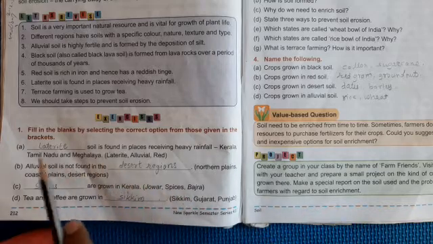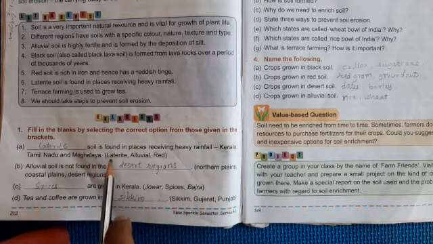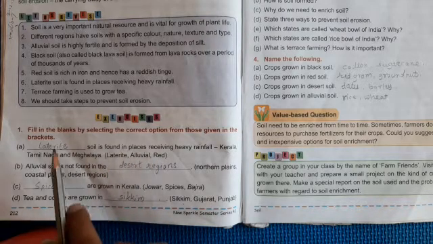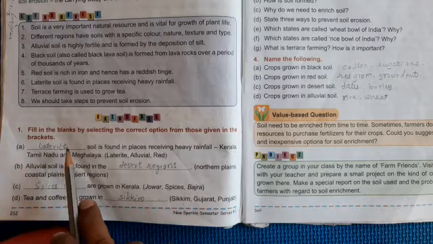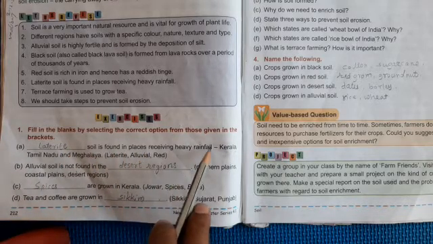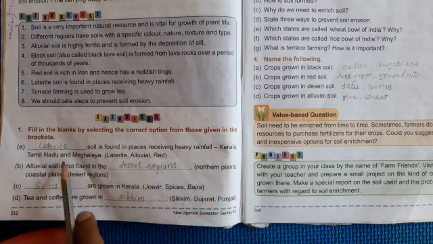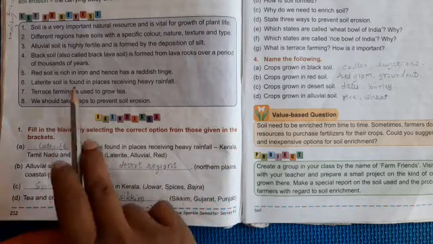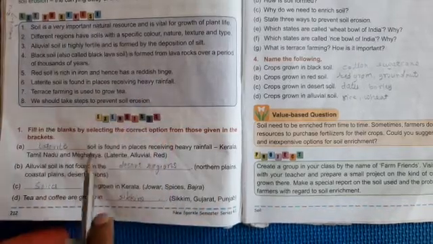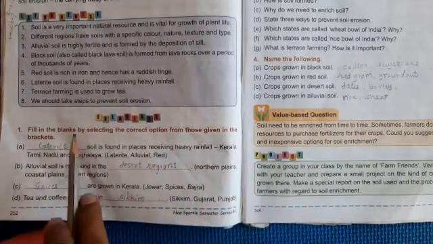A. First we will read the options: laterite, alluvial and red. We filled it by laterite. Laterite soil is found in places receiving heavy rainfall: Kerala, Tamil Nadu and Meghalaya. Is it correct? Yes.